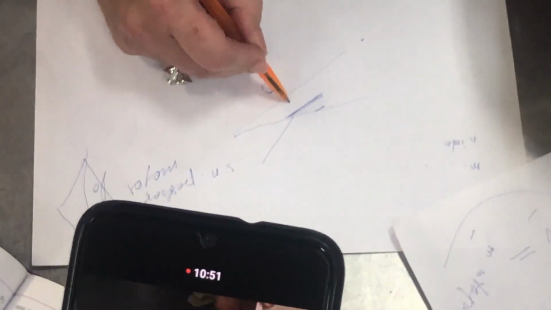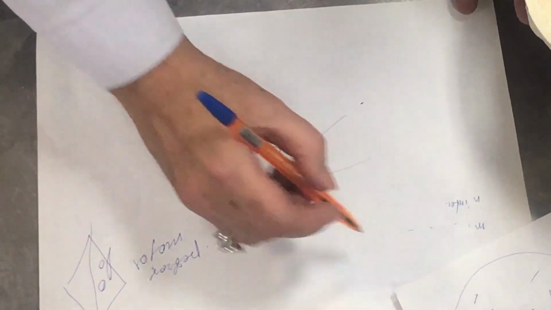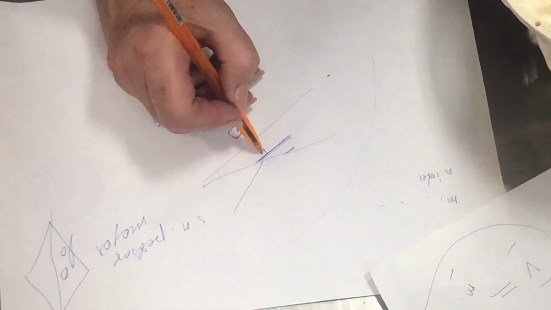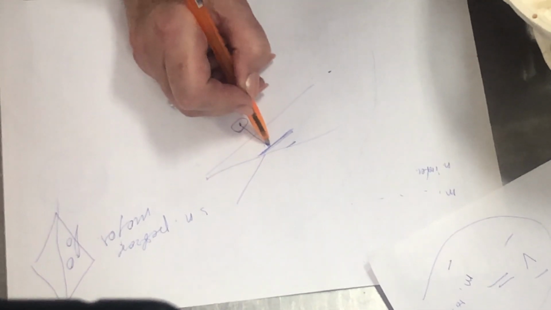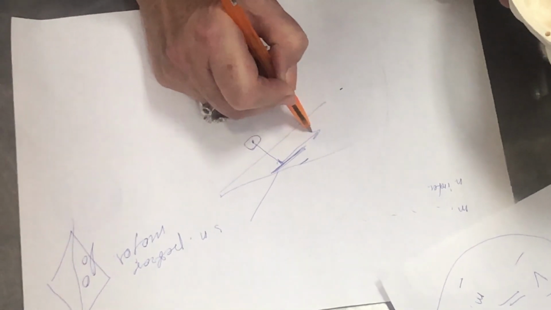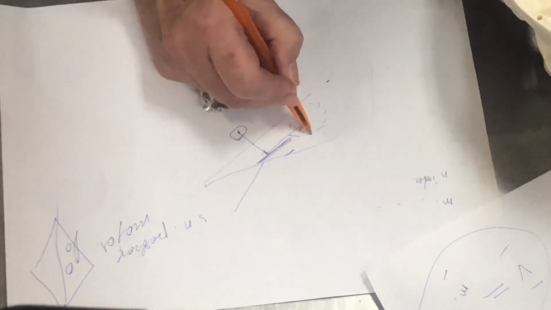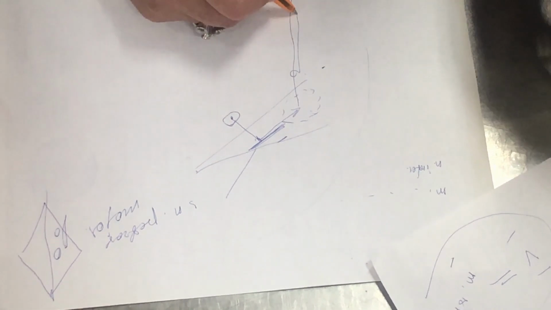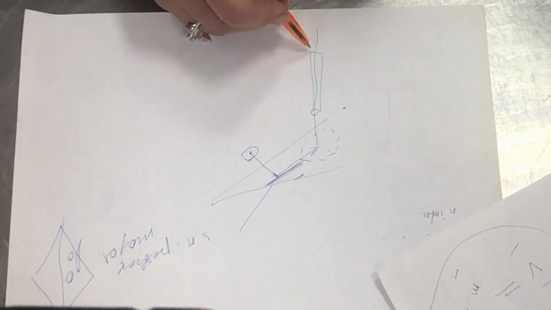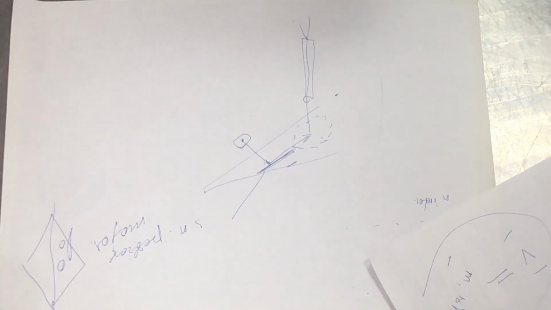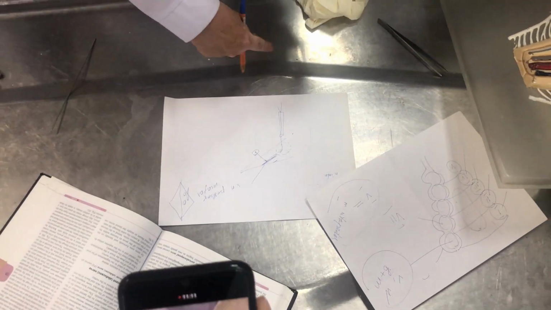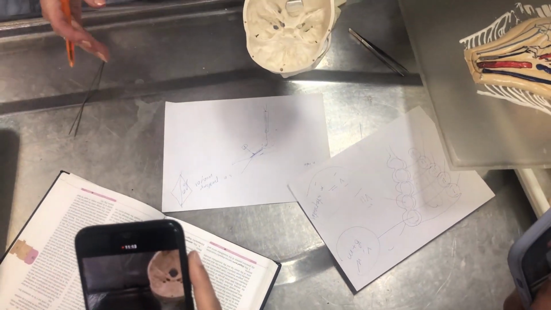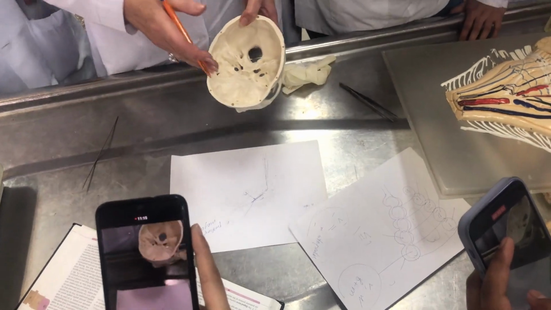It travels perpendicular, anterior and lateral, then makes a flexion, goes posteriorly and laterally till the eminentia arcuata, and then it descends through the canalis stylomastoideus. Understand? Such a position.